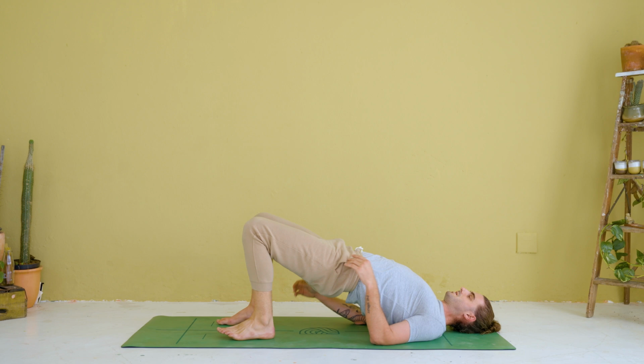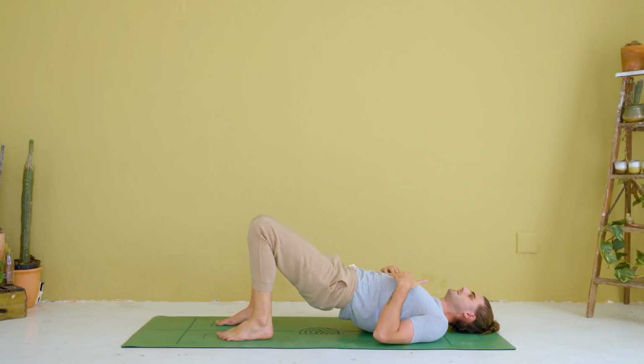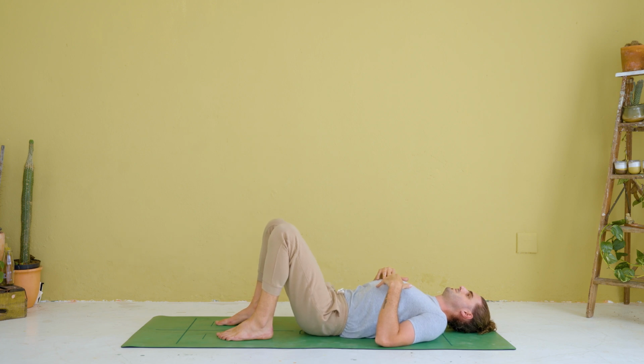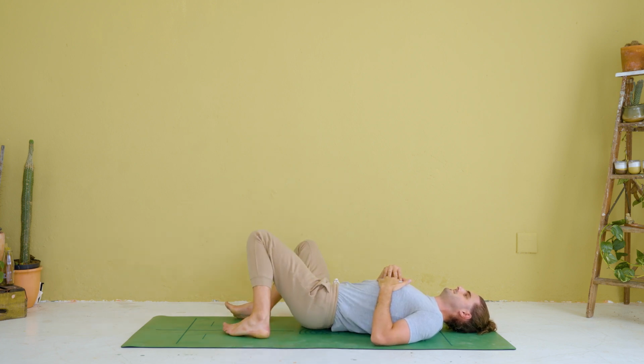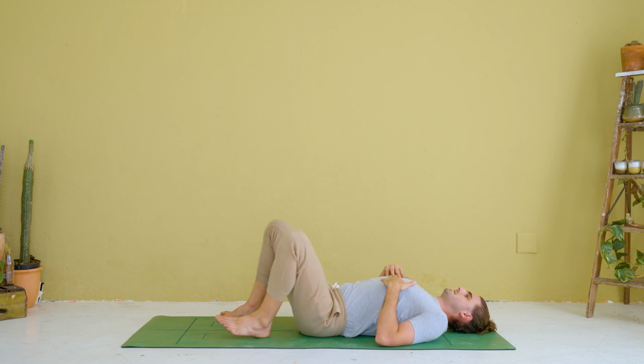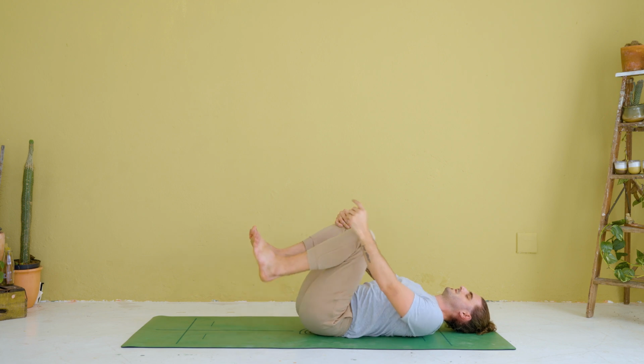If you're up, lower yourself down, gently lowering your upper, middle and lower back to the floor. You can window wipe your knees from left to right just to release. And when you're ready, draw your knees into your chest. Give yourself a giant squeeze of gratitude.